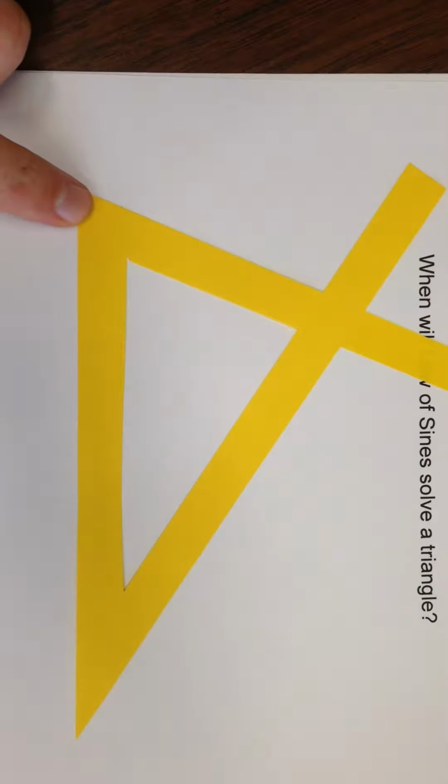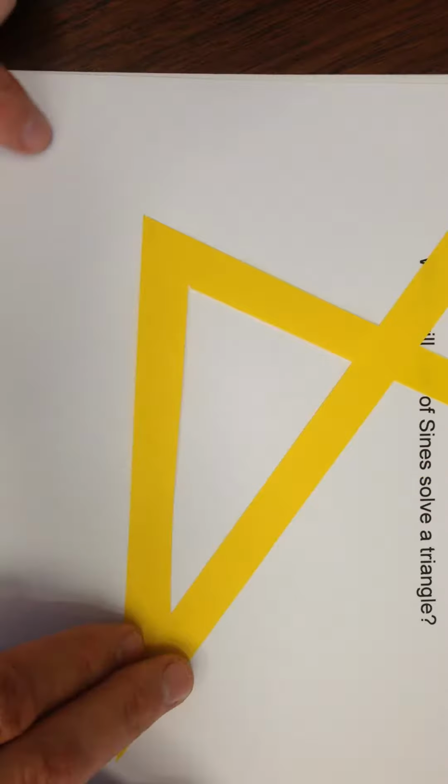When will law of sines solve a triangle? Solve a triangle means give you every angle and every side length on a triangle. Well, here's one of the answers.